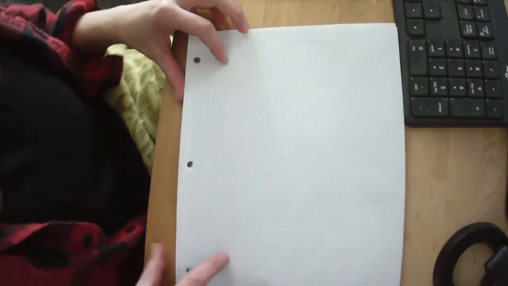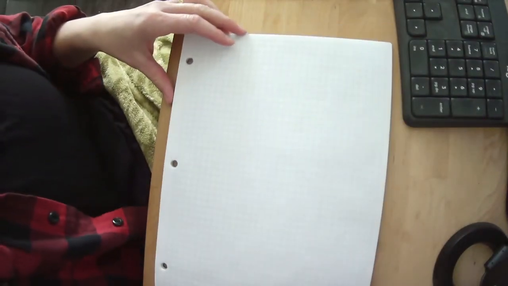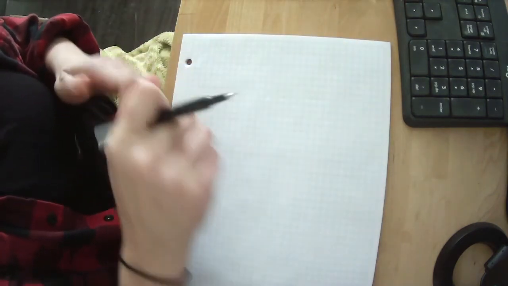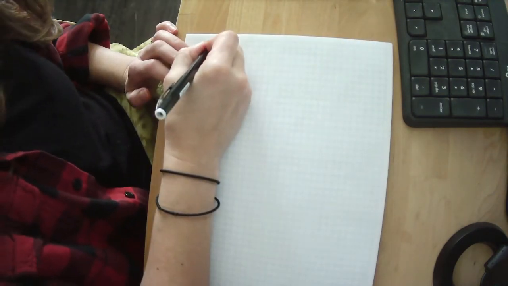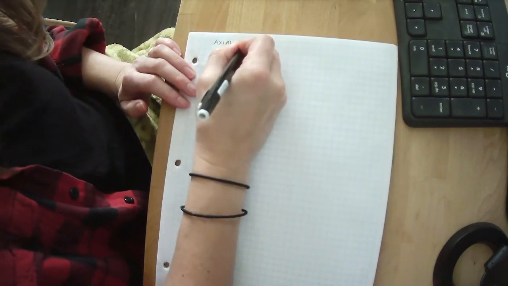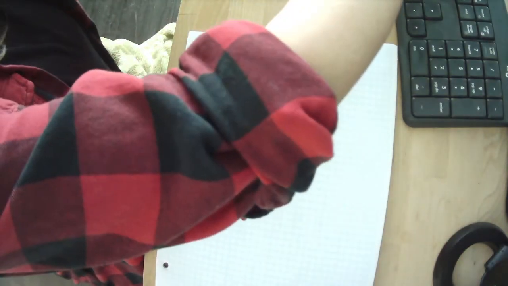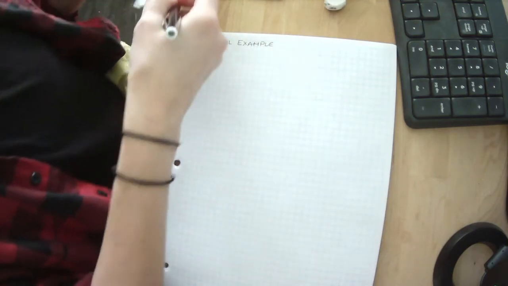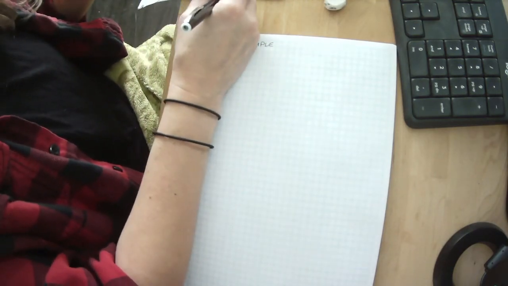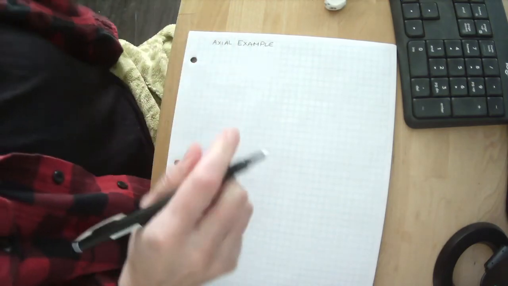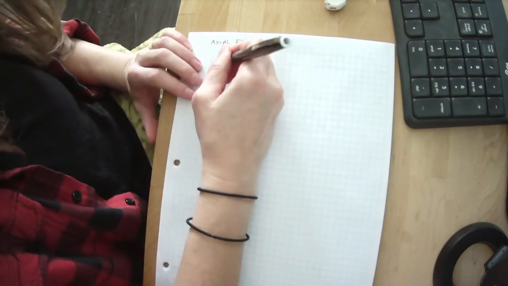We know that for any object, we care about strength, stiffness, and stability. So, axial example. That should have been drawn as an actual free body diagram, to the point that I'm going to go back and fix that for you guys. It bugs me that it's not an actual free body diagram. Okay, here is our column.